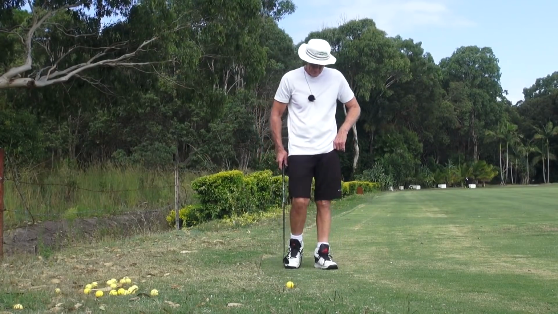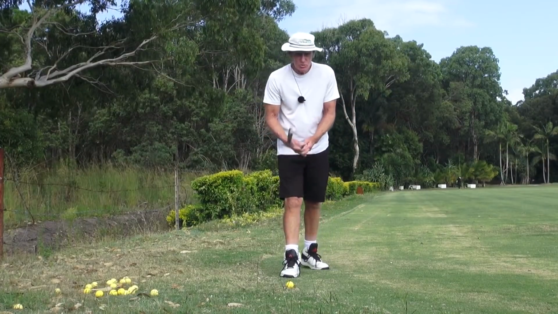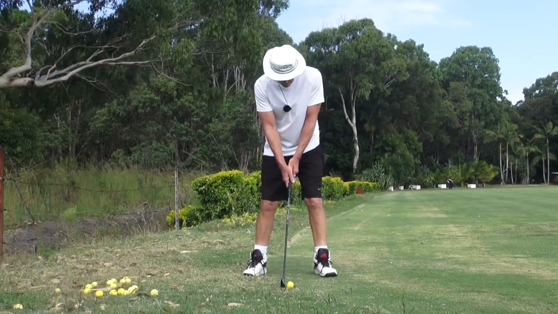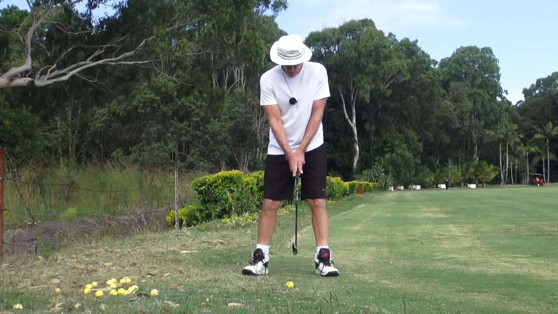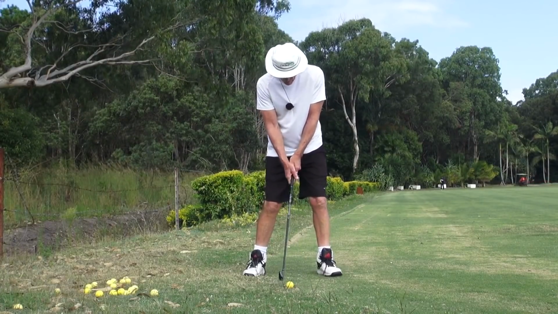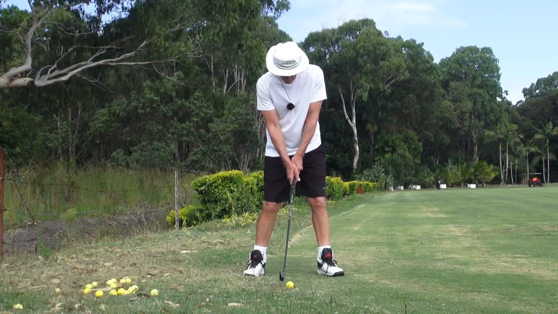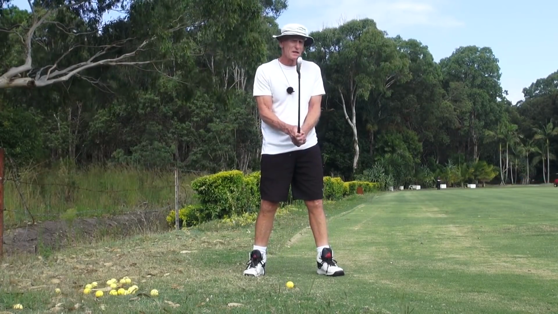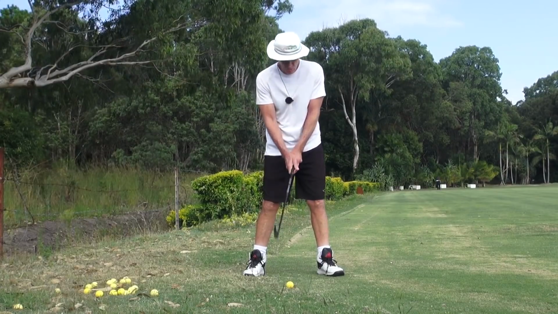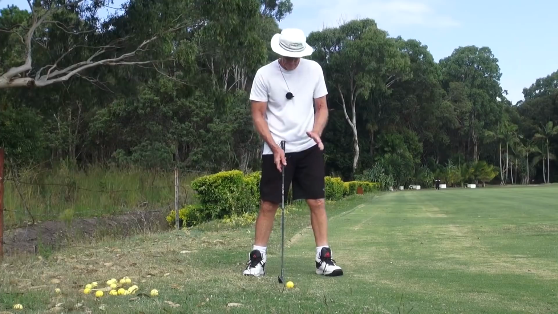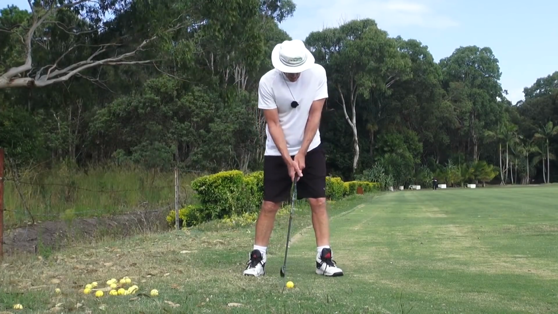Okay, point three. Weight distribution normally in a conventional golf swing. You can have it one of two ways. You can have it equally distributed on both feet, or, as in the majority of conventional modern golf swings, it's loaded a little bit left.